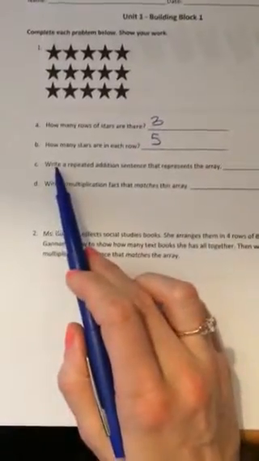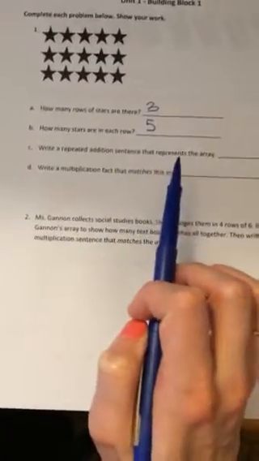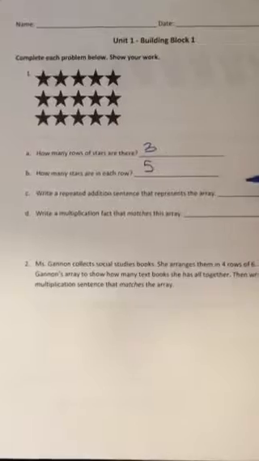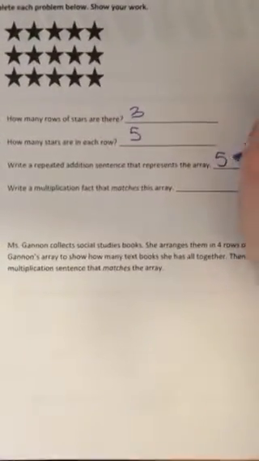Then in part C, it asks for them to write a repeated addition sentence that represents the array. They've been taught that you can use repeated addition as another way to show multiplication, so they would know that they need to write 5 plus 5 plus 5 to show the different rows.